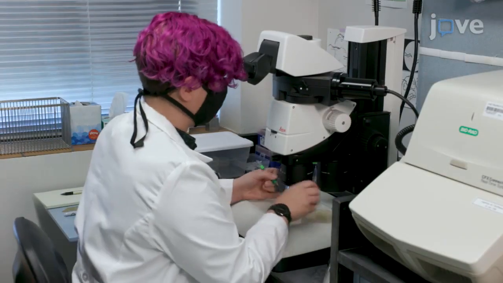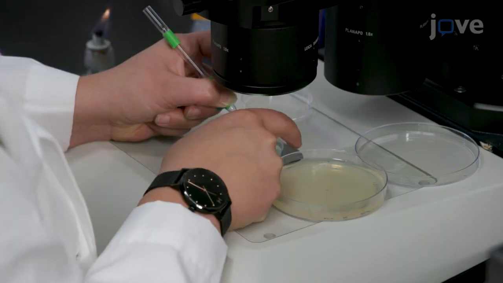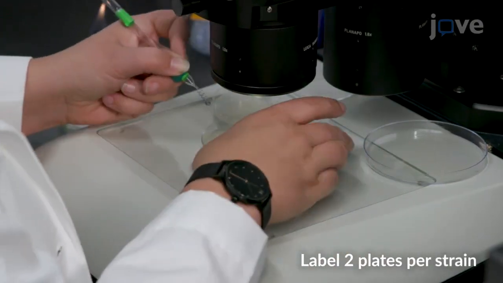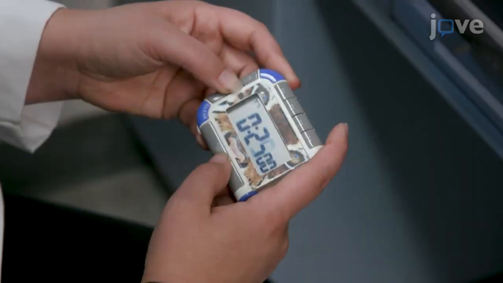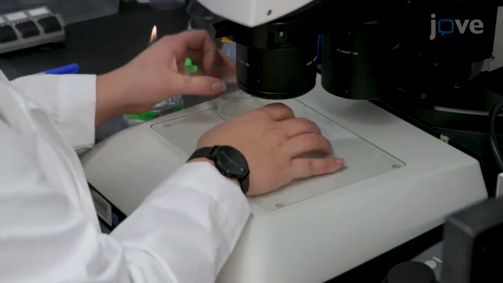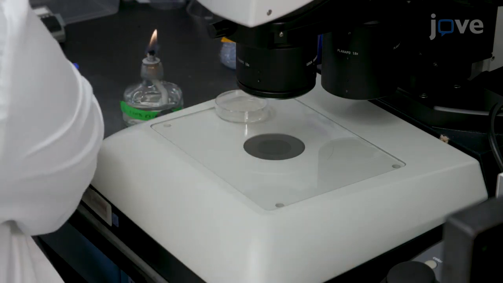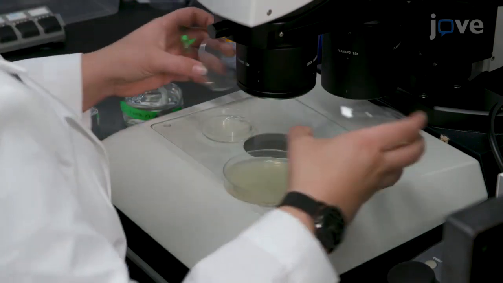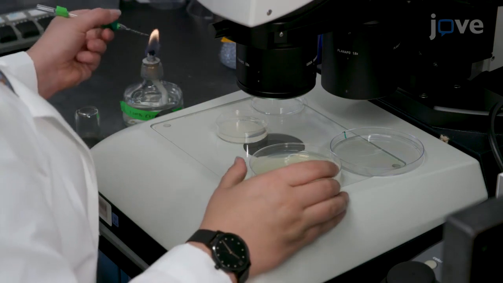While working with a dissecting microscope, transfer worms to the center of the assay plate and set a timer for 30 minutes. Put the lid back on the plate and set it aside. Continue transferring worms until all strains are on the designated assay plates.